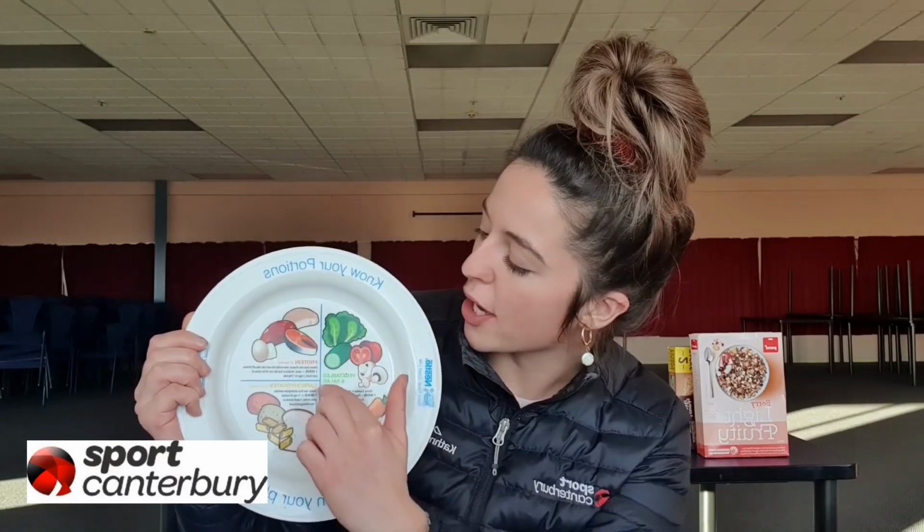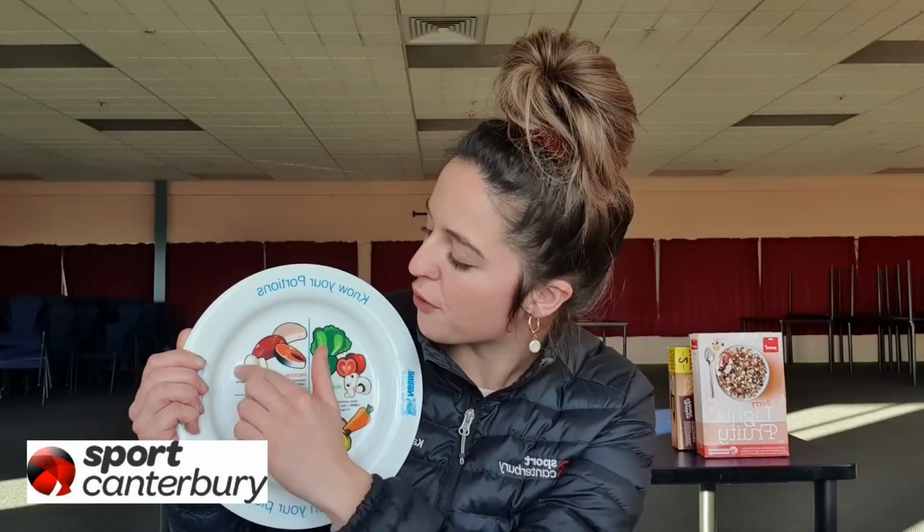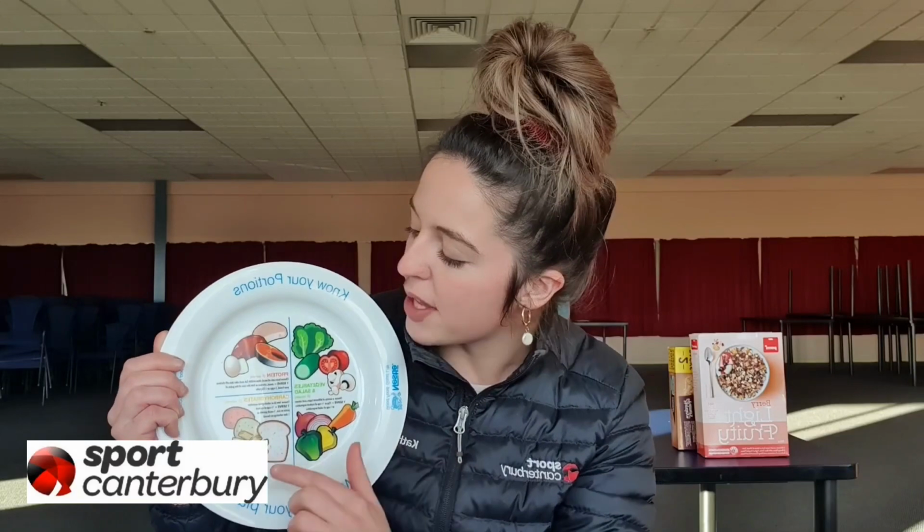We've also got a quarter of our plate portioned out for protein. So these are our poultry and meat, legumes, eggs, those types of foods. So your protein should fit in a quarter of your plate. And then we've got a quarter of the plate for carbohydrates. So these are our whole grains, our rice, pasta, bread, those types of foods, including potatoes and kumara.